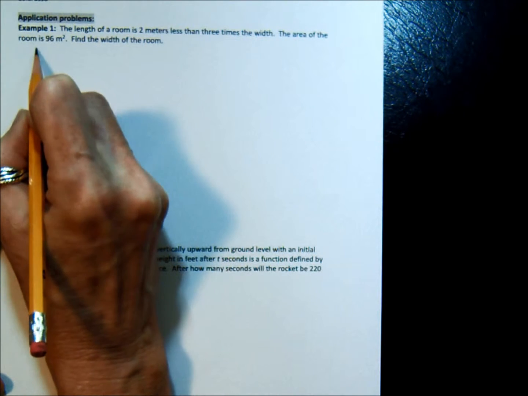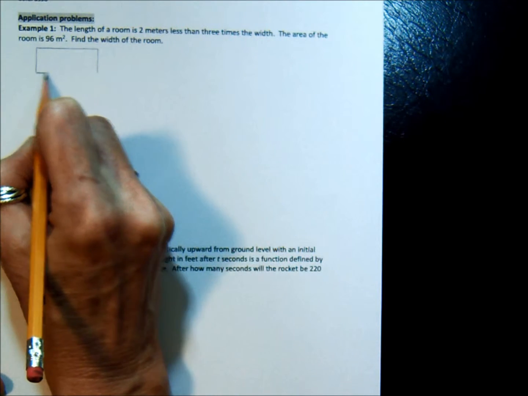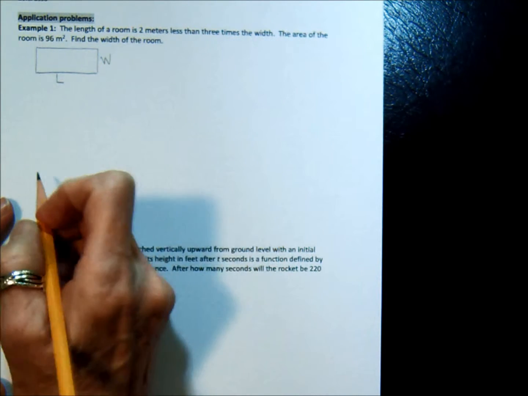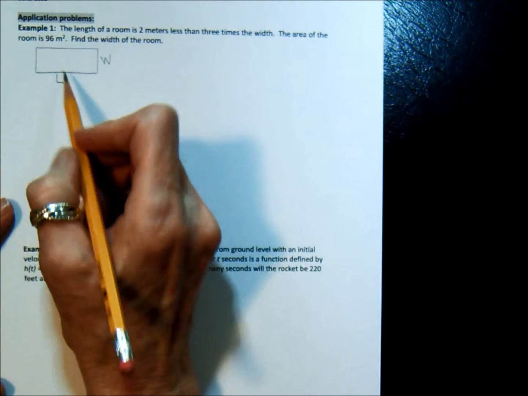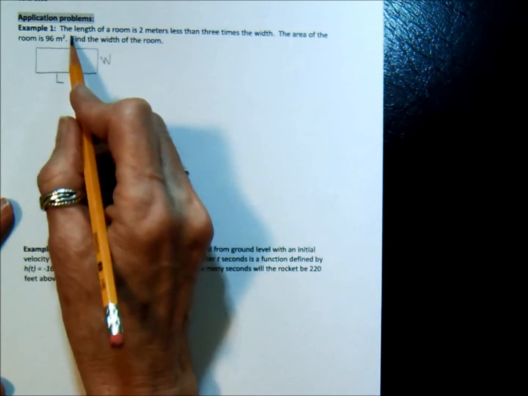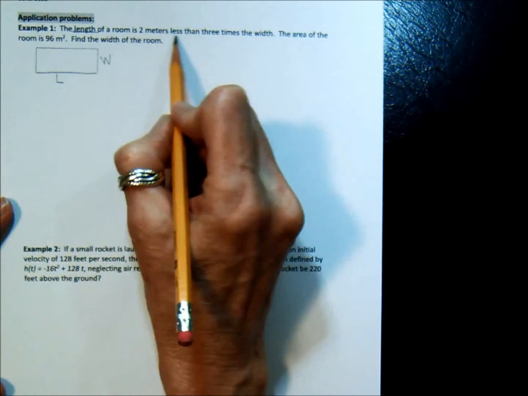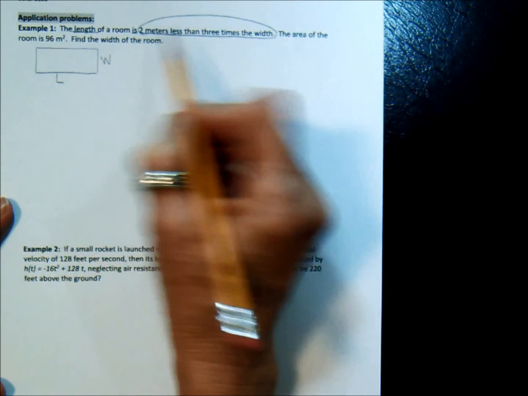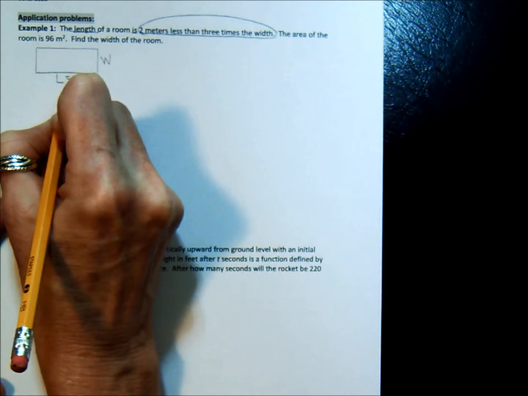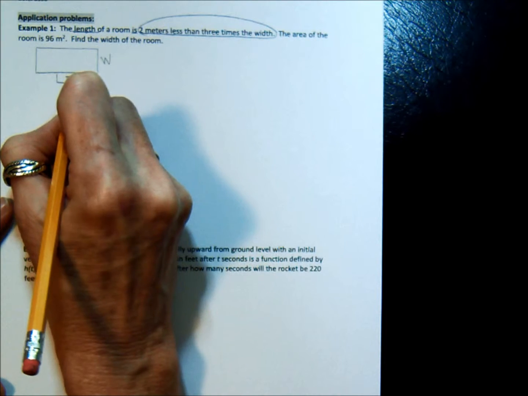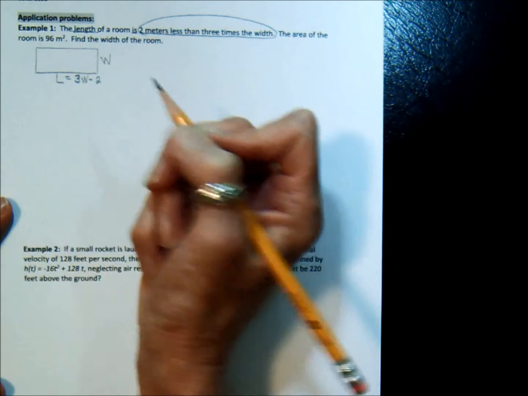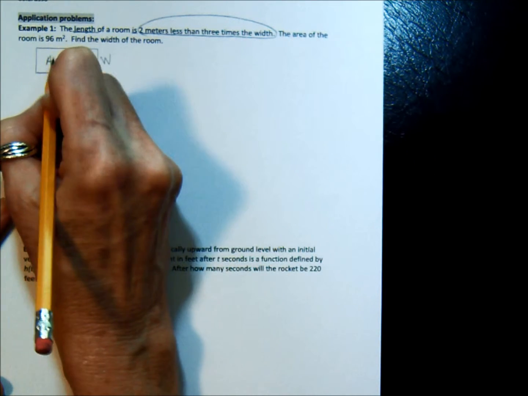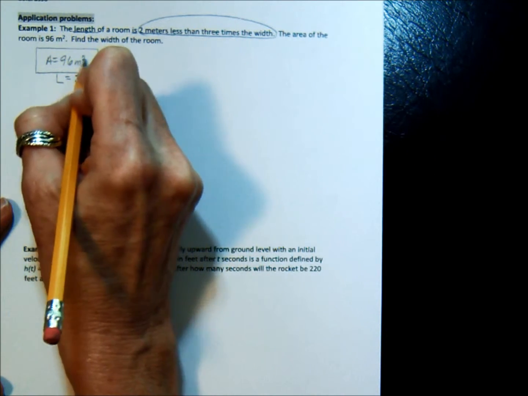The first thing that you always want to do on one of these type of problems is to make a sketch of a rectangle. We have a length and we have a width. The problem is going to tell you something about either the length or the width. In this case, it says the length is 2 meters less than 3 times the width. So the length is 3 times the width, but 2 meters less than that, so minus 2. It also tells us that the area is 96 square meters.